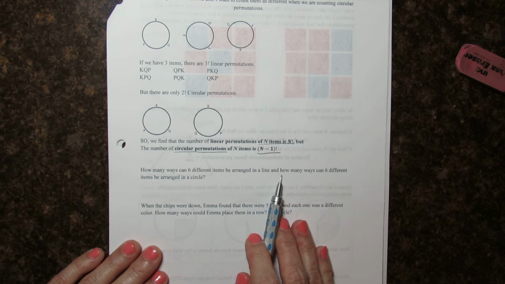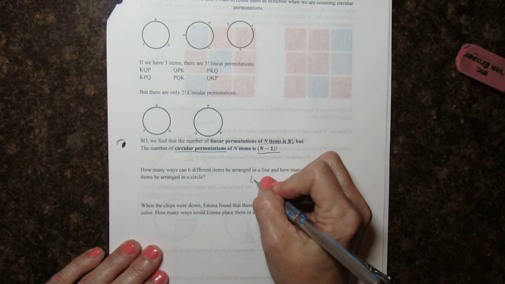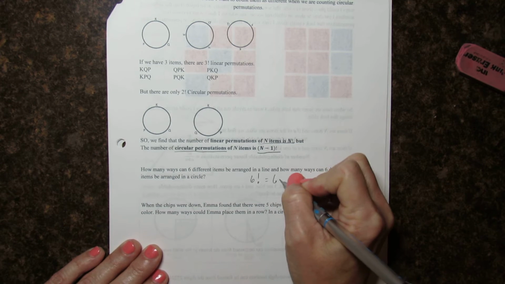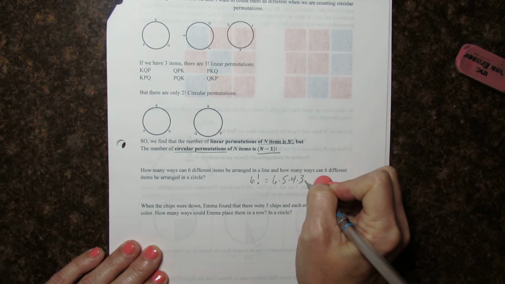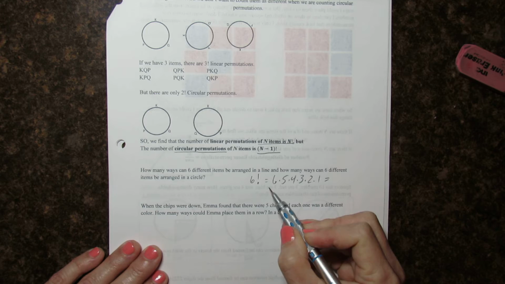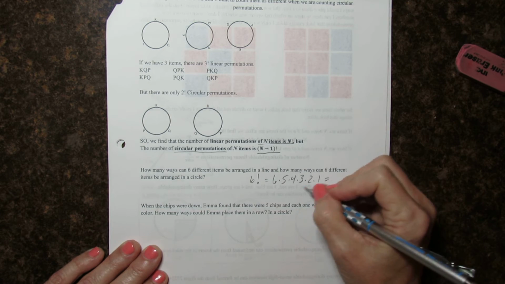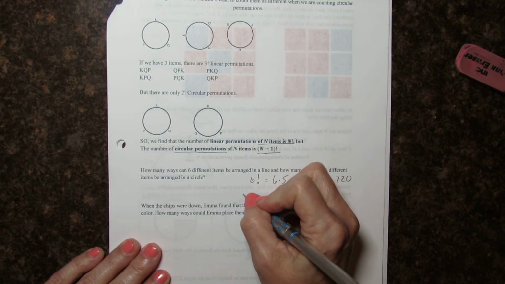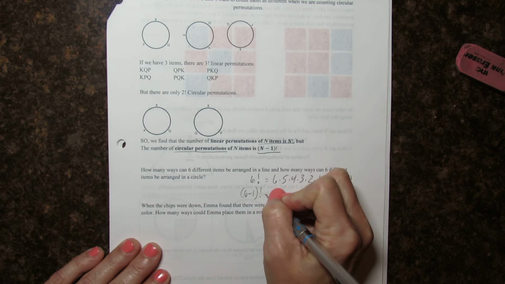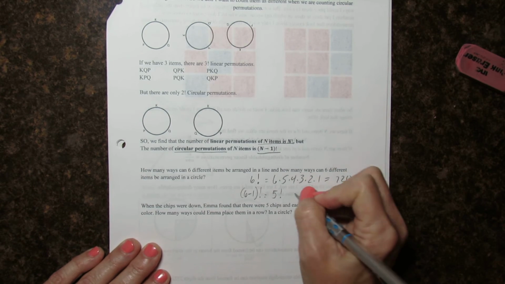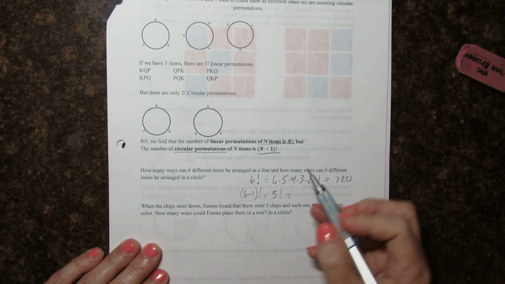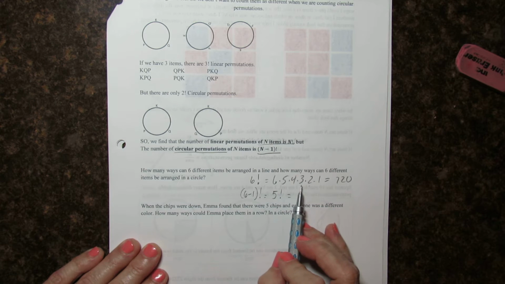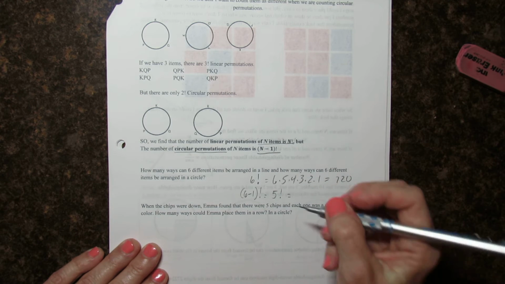So if we ask how many ways can 6 different items be arranged in a line, that's 6 factorial. 6 times 5 times 4 times 3 times 2 times 1, which is 30 times 4, which is 120, 360, 720. And the number of ways that they can be arranged in a circle is 6 minus 1 factorial, or 5 factorial, which would just be 5 times 4 times 3 times 2 times 1, which would be 20 times 3, which would be 60 times 2 is 120.